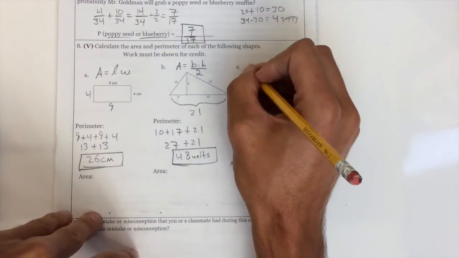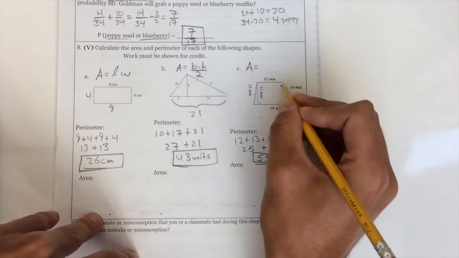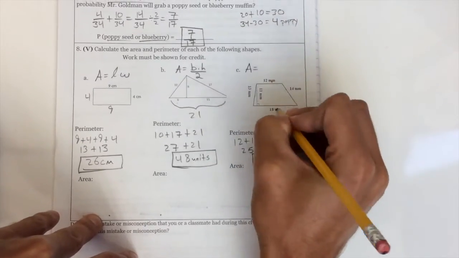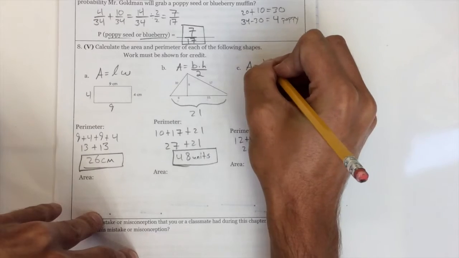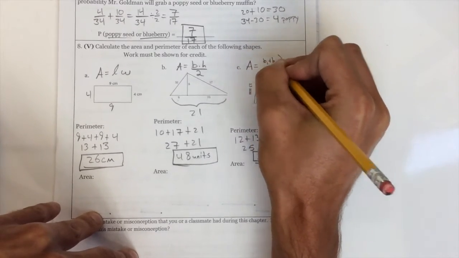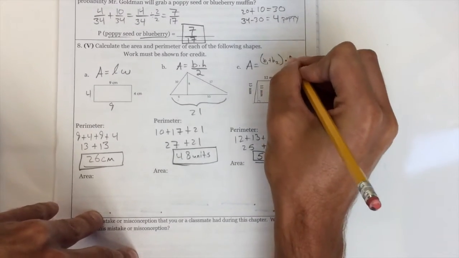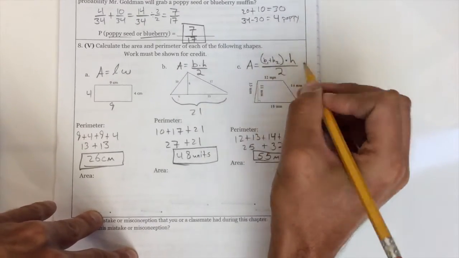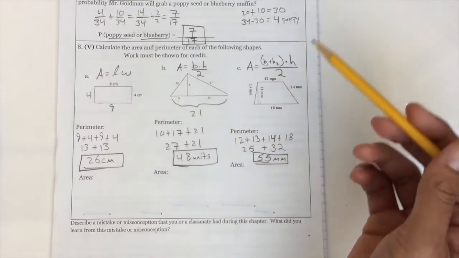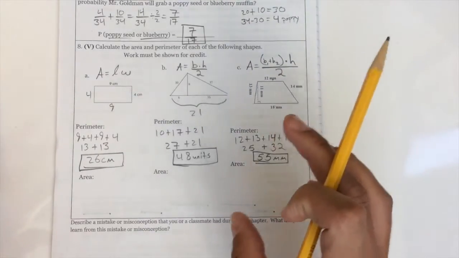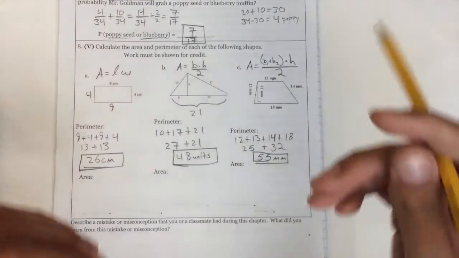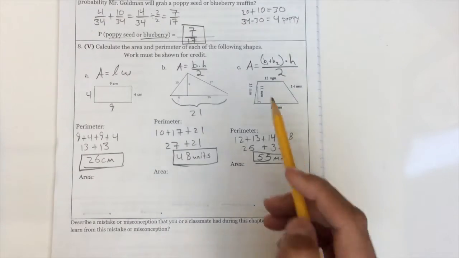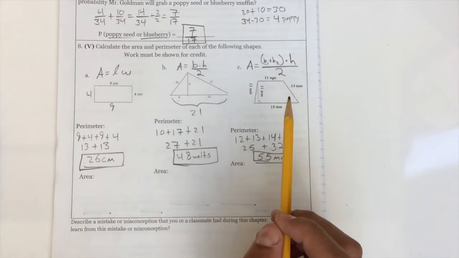And your trapezoid is a little more complicated. You're going to need both bases here, so the top and the bottom base. It's going to be base 1 plus base 2. Then we're going to multiply by the height here, which is the 11 on the inside. And at the end, you divide that whole thing by 2. Again, you might remember from 6th grade, this trapezoid is actually half of a polygon if you double it and flip it. You can find some cool videos online for that if you're not so sure.